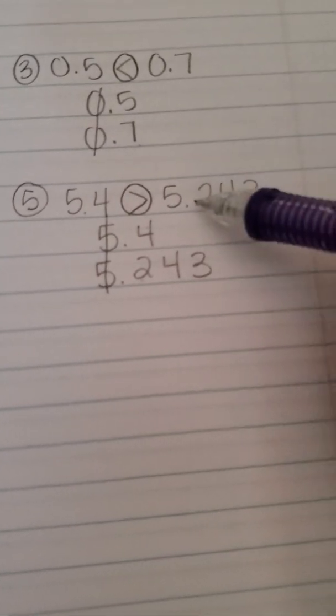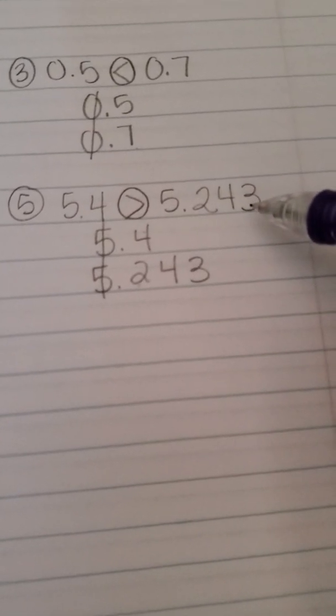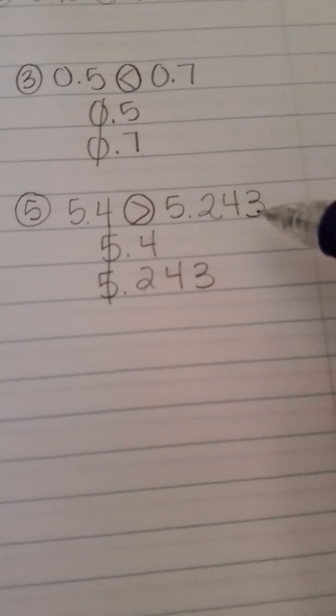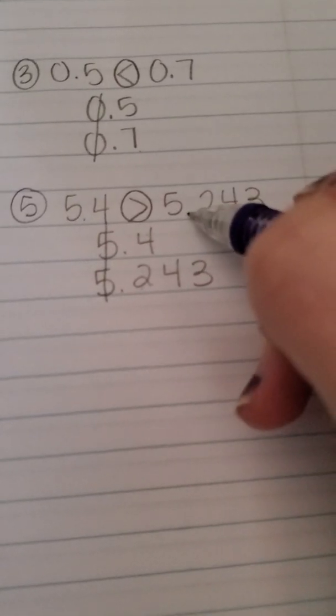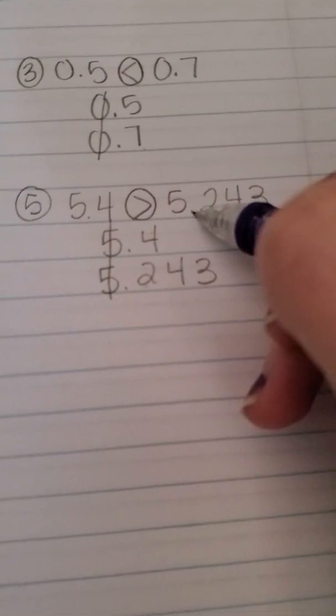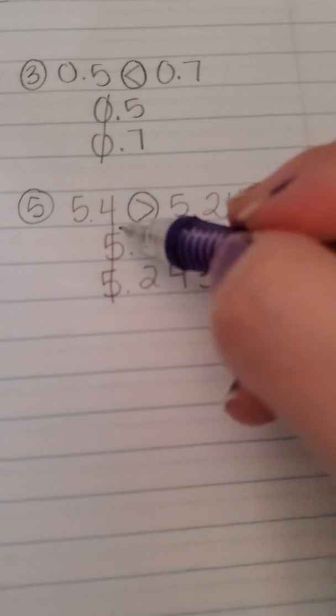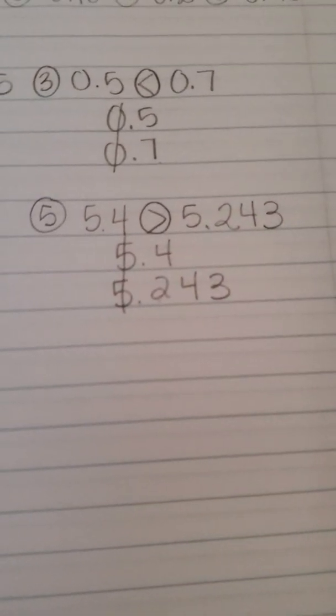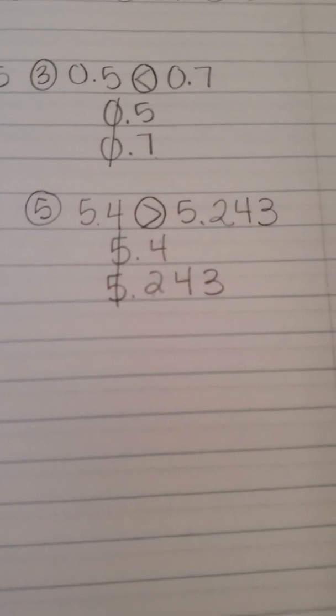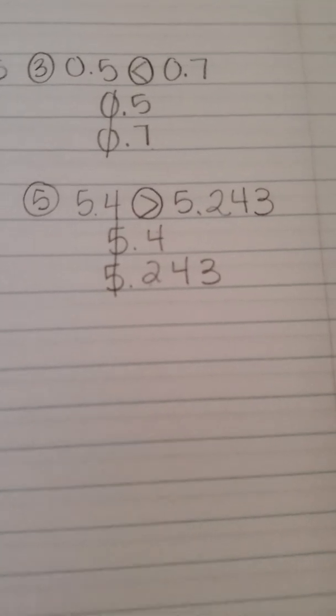Just because this number looks bigger does not mean that it is a bigger number. This is a decimal, not a comma. So you have to go by each place value to find which one is bigger and which one is smaller.